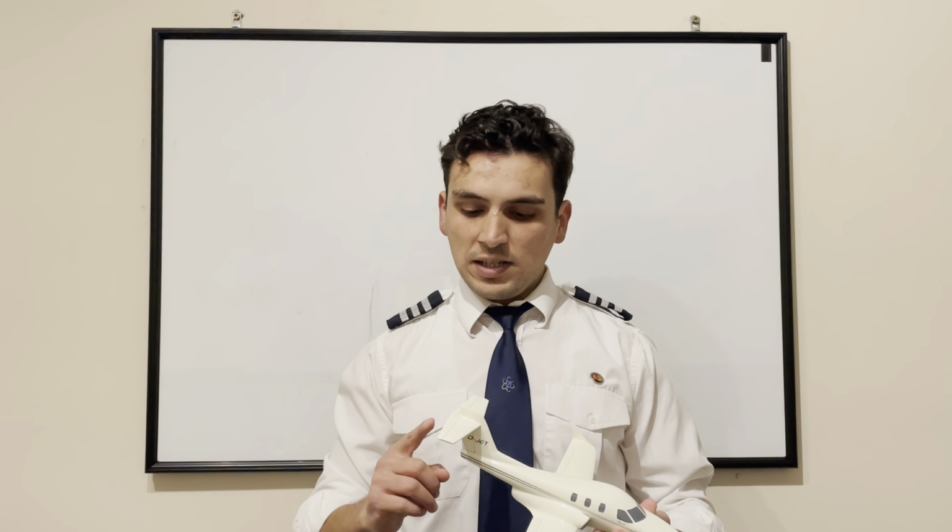Some aircraft just have one elevator trim tab, some of them have two elevator trim tabs, depending on the type of aircraft. We also have rudder trim tabs, which are located at the trailing edge of the rudder, and we have the aileron trim tabs as well.